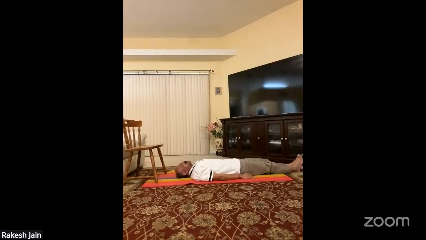Okay. I want to demonstrate the fish pose since we are lying down in this position. The fish pose is very good, again, for chest opening. It's good for asthma, also women's health, and generally good for blood circulation and respiration, increasing our oxygen intake in our body.